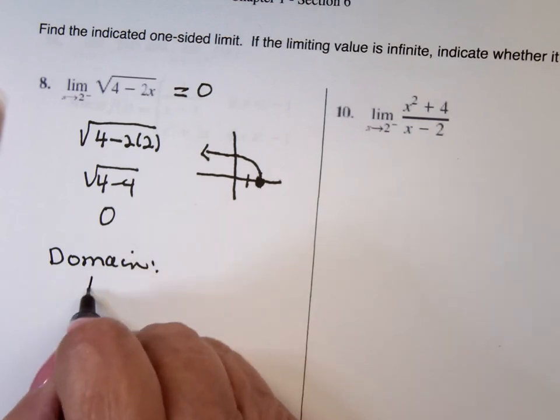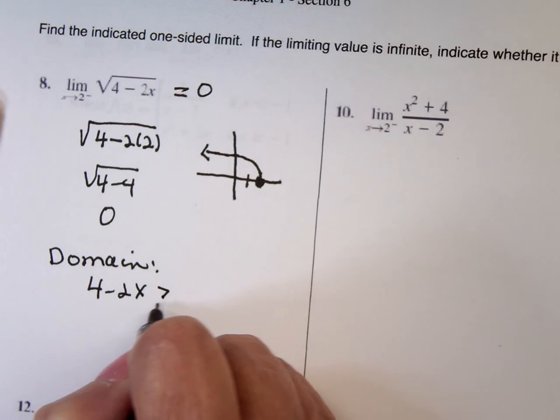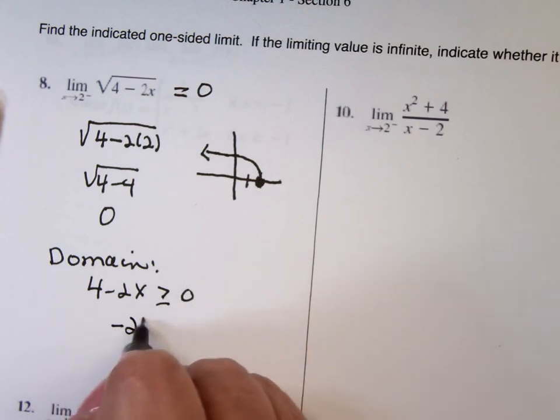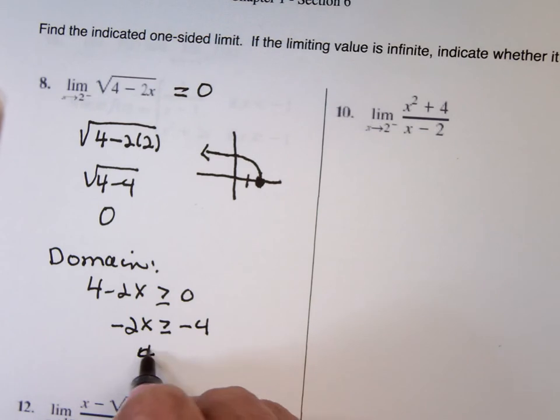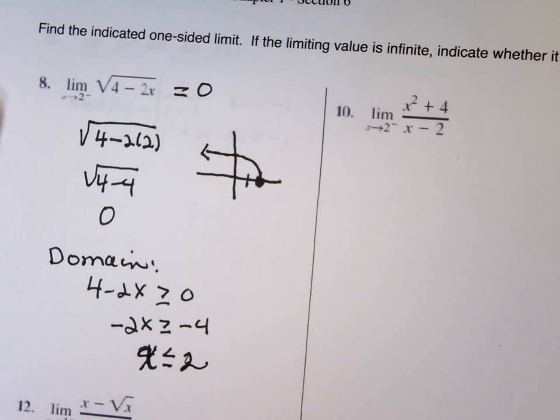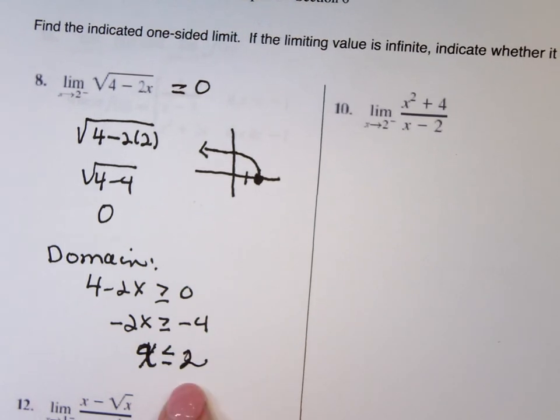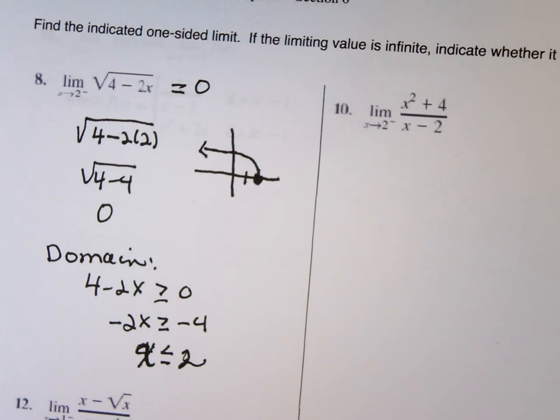That says that 4 minus 2x must be greater than or equal to 0, so minus 2x must be greater than or equal to minus 4, or x must be less than or equal to 2. So there is nothing to the right of 2. It's a domain issue. That's when you have to use left and right hand limits.